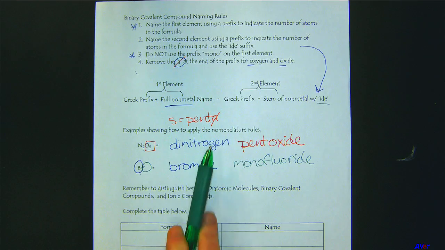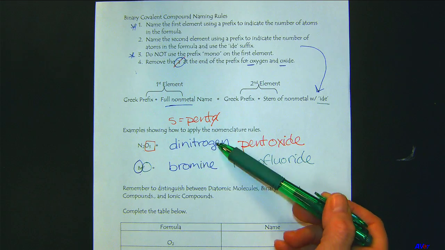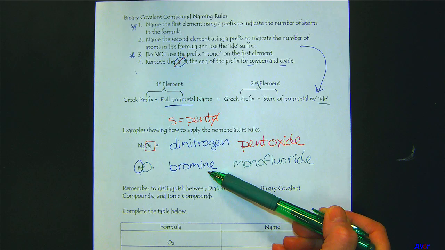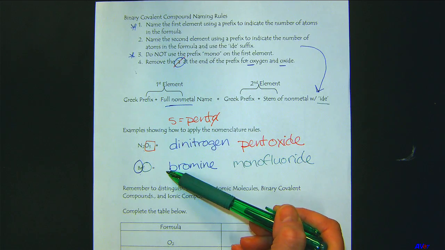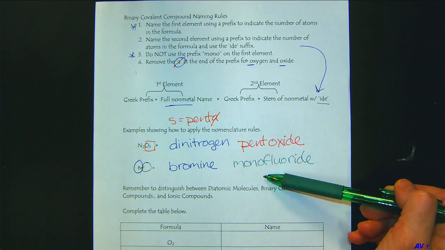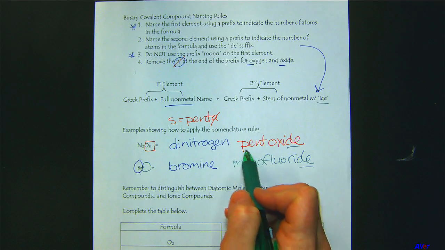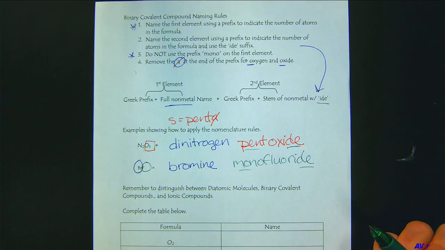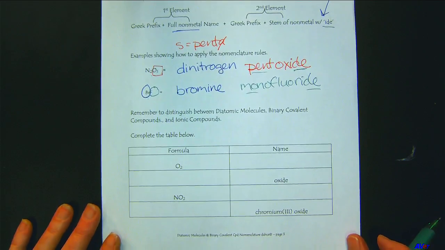Okay, so in both examples, the first element listed gets its full nonmetal name. We use the Greek prefix if it's not a mono. For the second element, we always end it with the "-ide" suffix, and we're always going to include the Greek prefix.